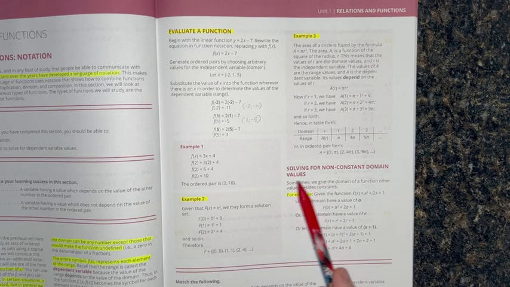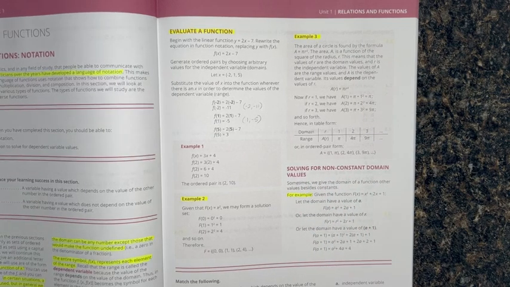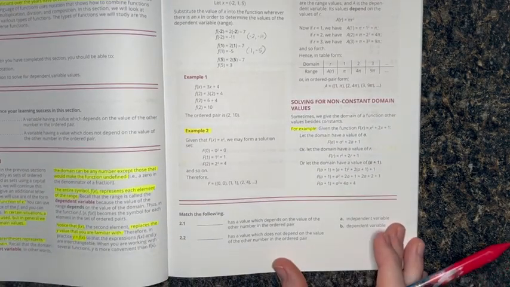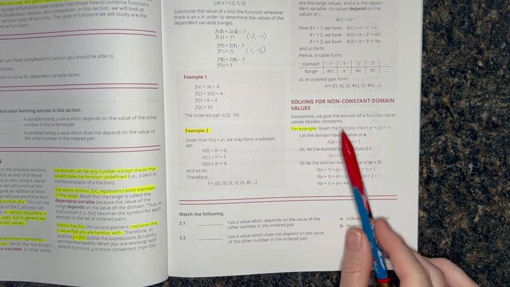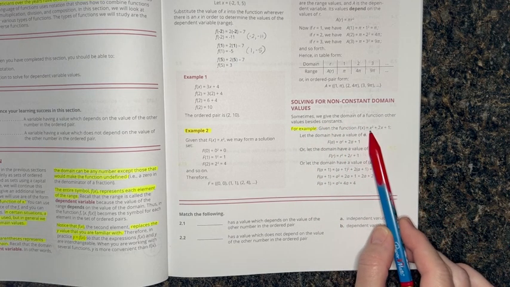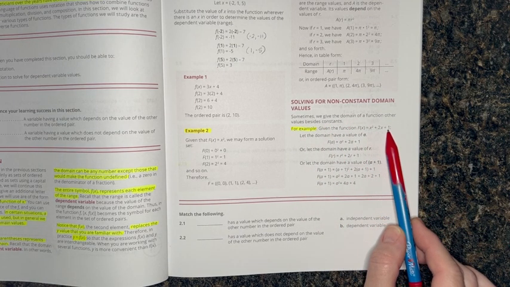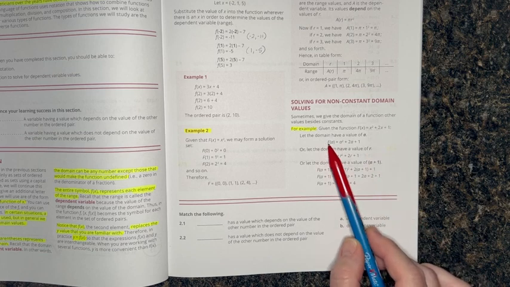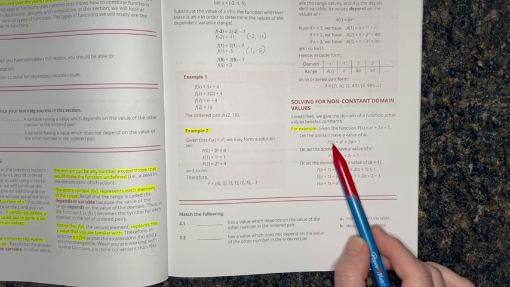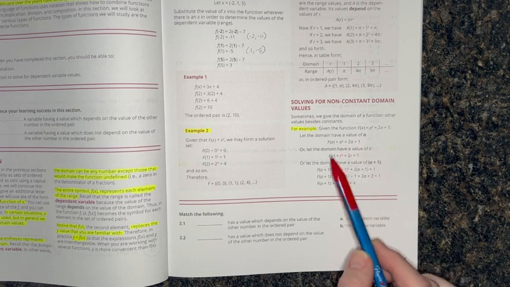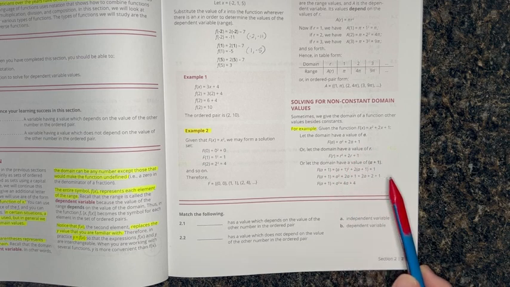So one other way you can solve these is for a non-constant. And what that means is if we have the function f of x equals x squared plus 2x plus 1, we can solve that for f of a. And basically the a is then substituted for the x's. F of r, same thing.